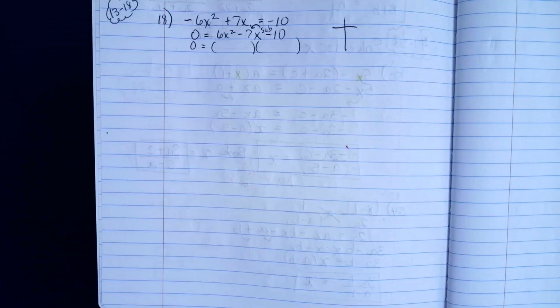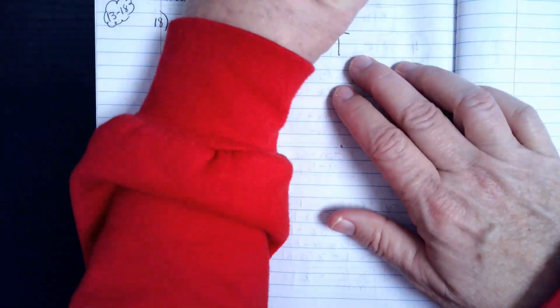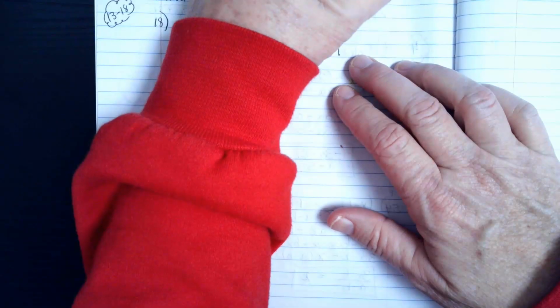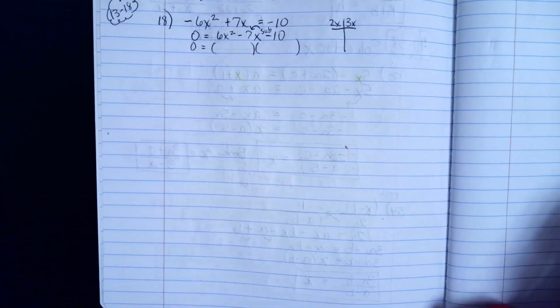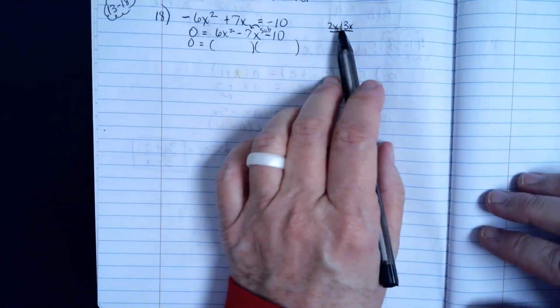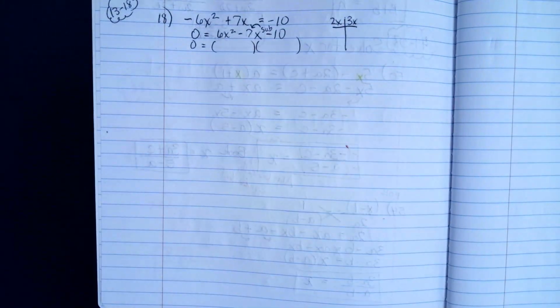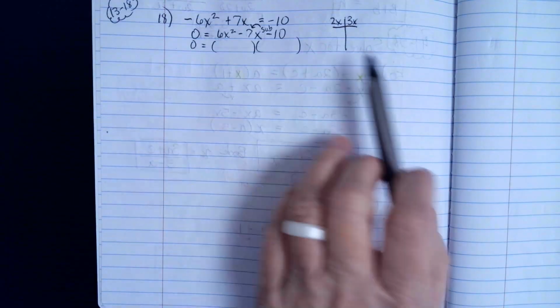Do 2x and 3x. Okay, and I would go that route too, from experience of factoring thousands of these in my life. I tend to find that the books are more likely to go with the ones that are closer together than 6 and 1. It does happen, but this would be the one I'd try first.